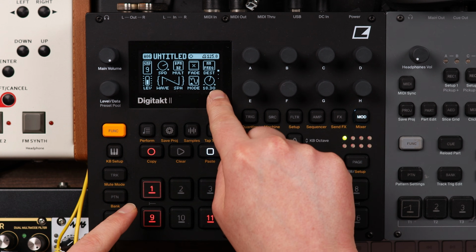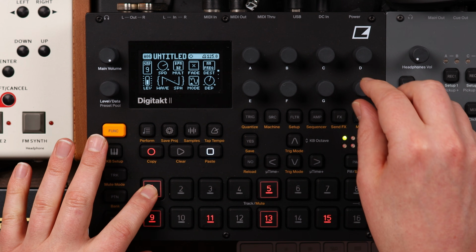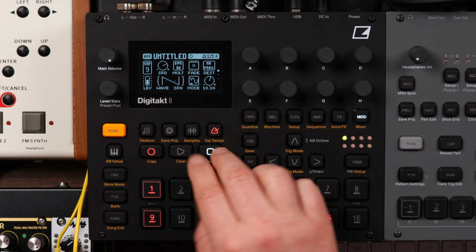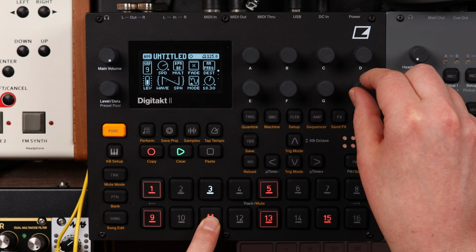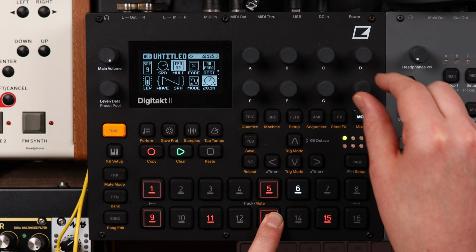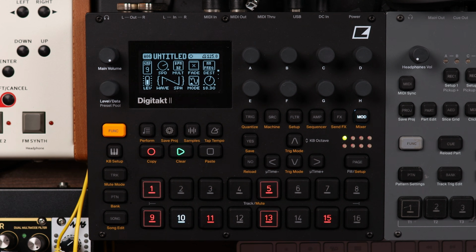And the other cool thing is that you can actually trig lock any of these parameters. So even like the depth amount as well. Maybe you want this one to be quite low. When it gets there, you want it to go a bit higher. Bring it down a bit. Bring that one up. So you get these really dynamic movements going on.